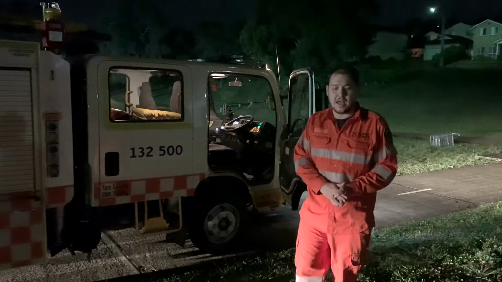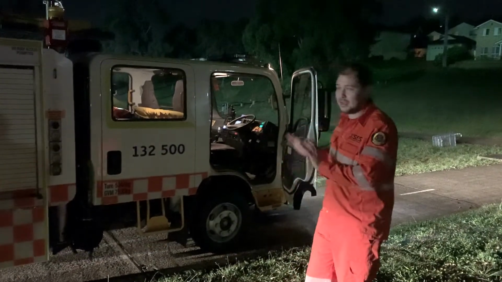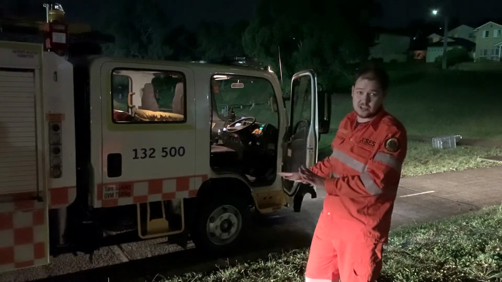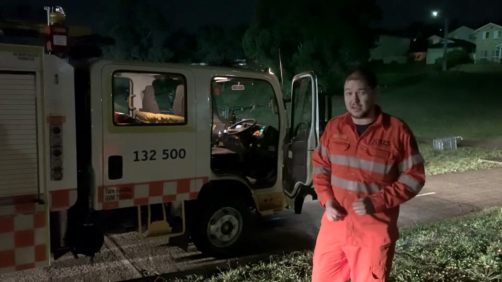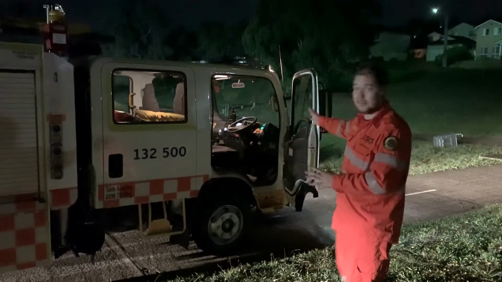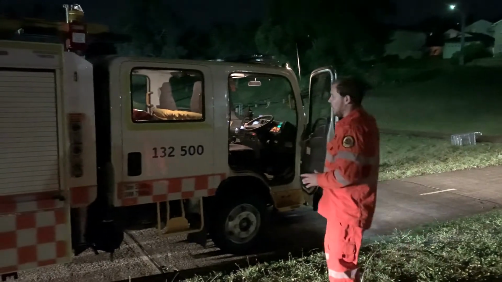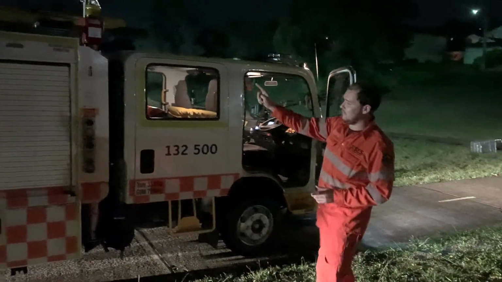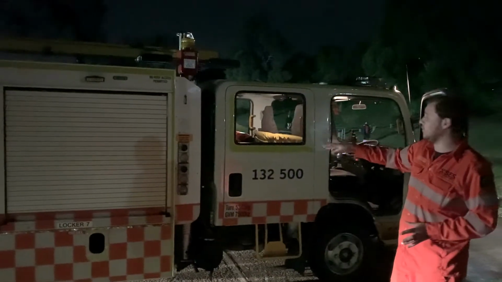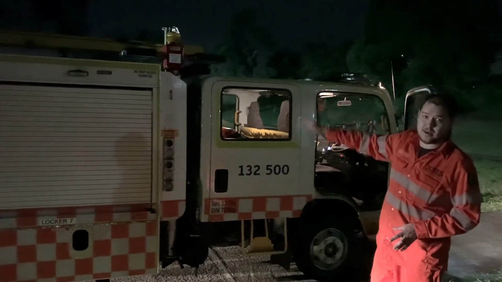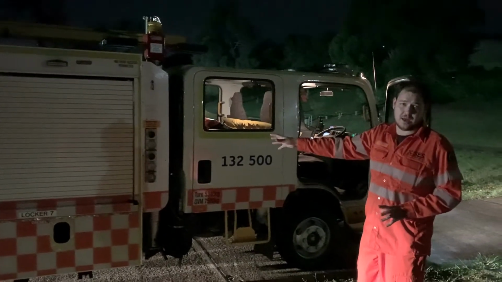Hey guys, today we're going to run through the lighting setup and activation on the Generation 2 Medium Storm vehicle. So as you can see behind me, we have a Generation 2 Medium Storm. It has a couple of different light options. We have scene lighting, which is on the truck itself. We also have our lighting tower, and we also have some portable lighting we can go to.